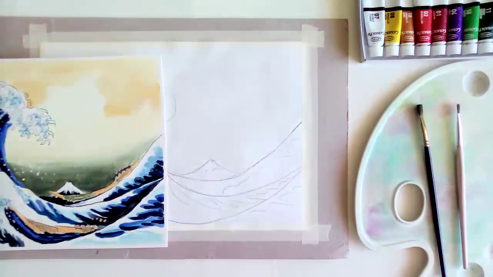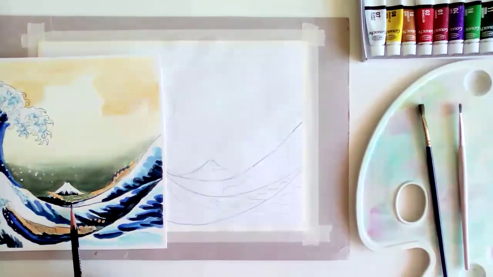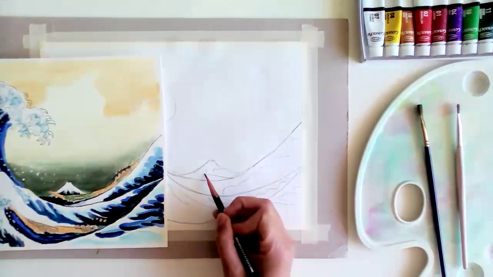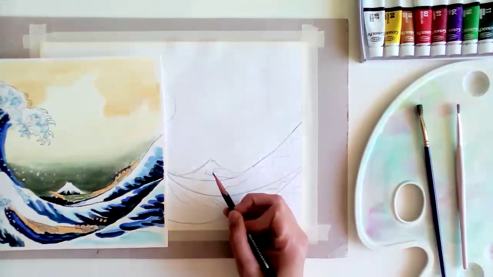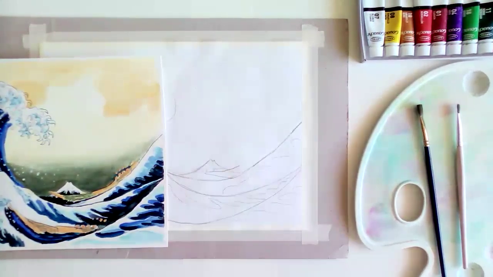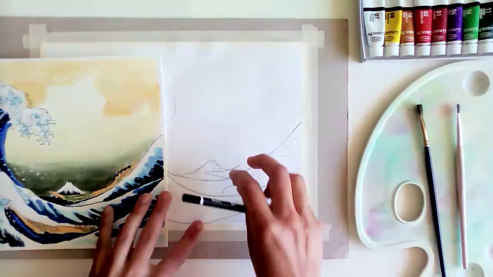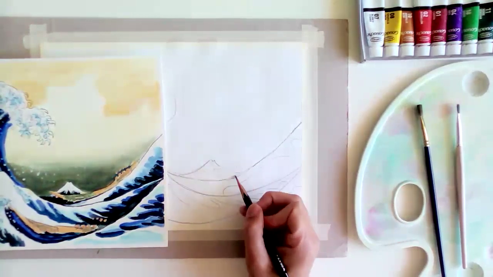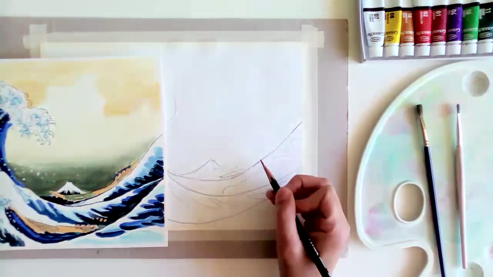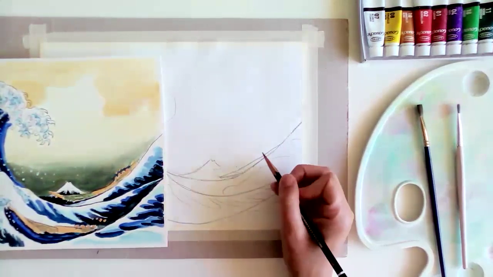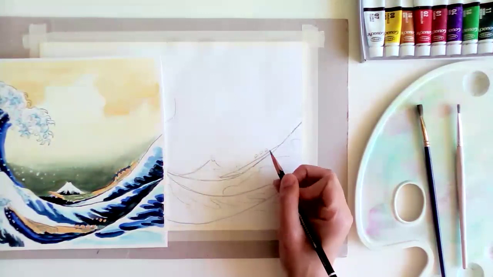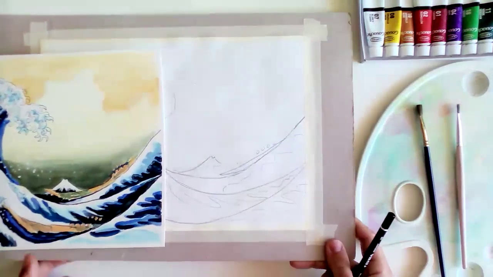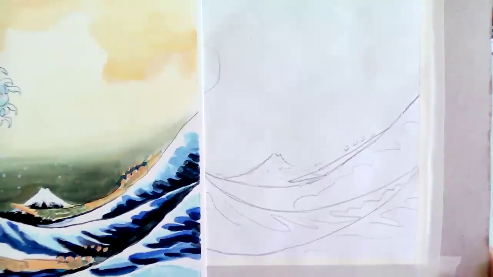And the boats. So the boats we can do also a bit pointy. You see, it's almost like a triangle. So maybe one here, a bit smaller, so it doesn't cover Fuji too much. And I'm gonna do maybe one boat here, and here I do just the circles for the people, just as the feeling of the heads.